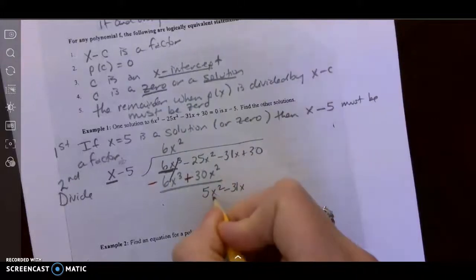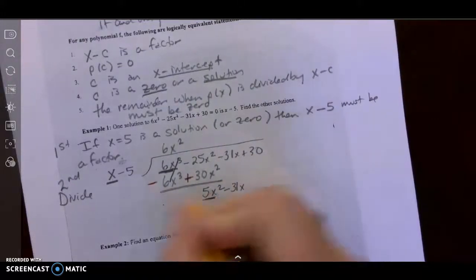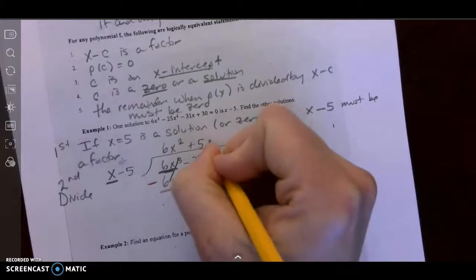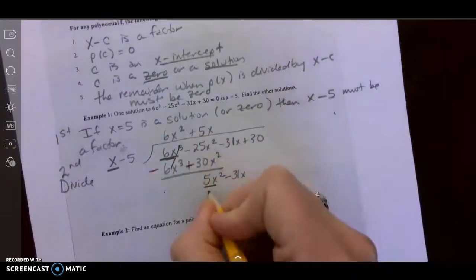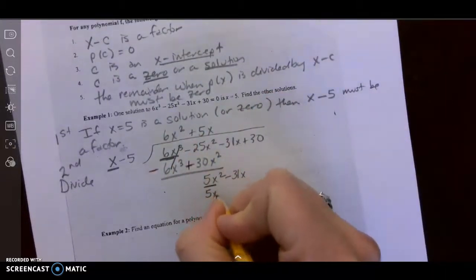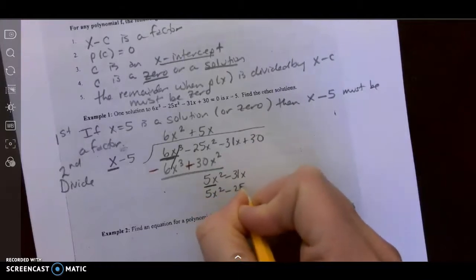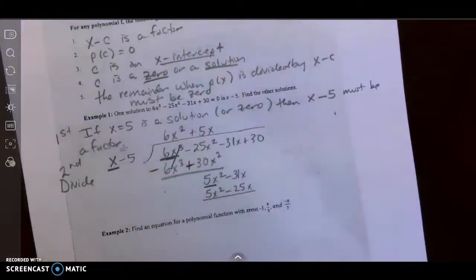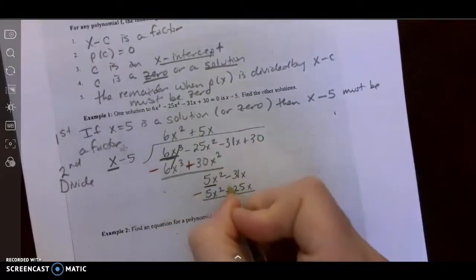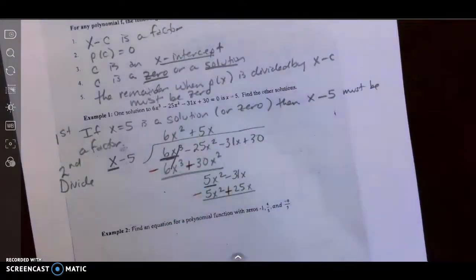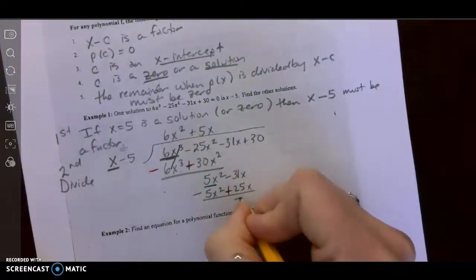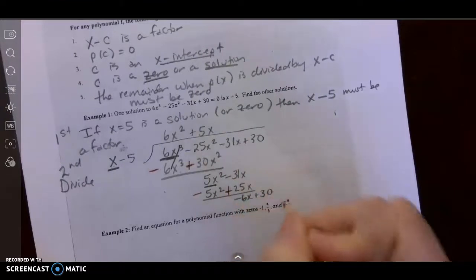I carry down, focus on the first. 5x squared divided by x is 5x. So I've got 5x squared minus 25x. Subtracting, so I change my signs so that I can simply add up. And I get negative 6x plus 30.